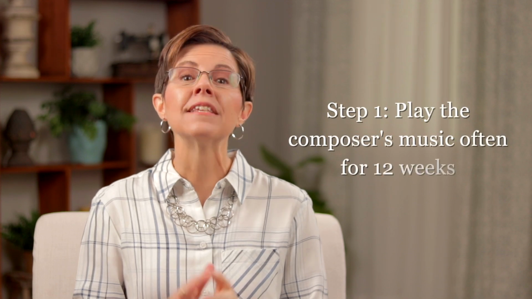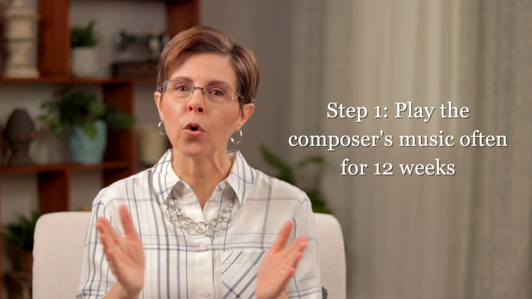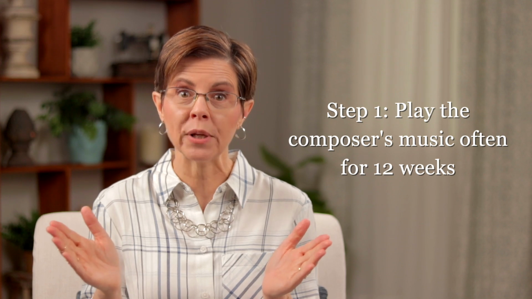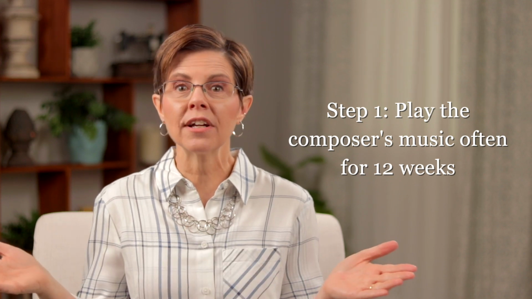Step 1. Stick with that composer over the course of one term, 12 weeks, and play his music often. You can play it during a meal or while you're working on handicrafts. Play it during cleanup time or as background music while you're doing an art project. Play it in the car as you run errands. Play it in the morning as the children gather for schoolwork. Every time you play it, mention the composer's name so you and your children begin to connect that name to that music.